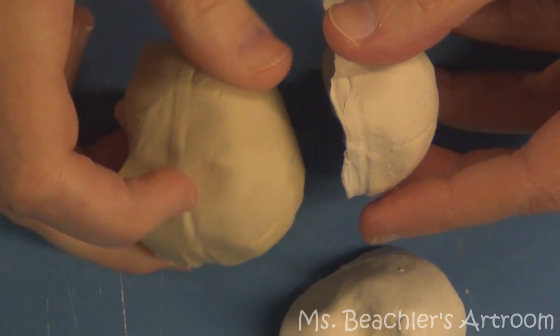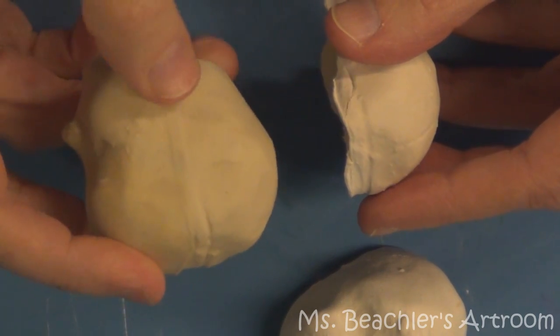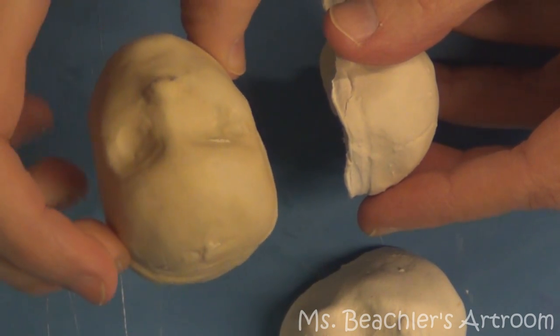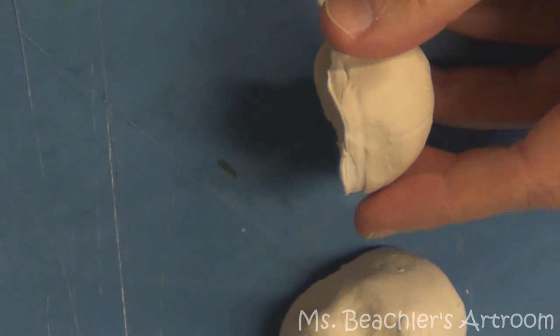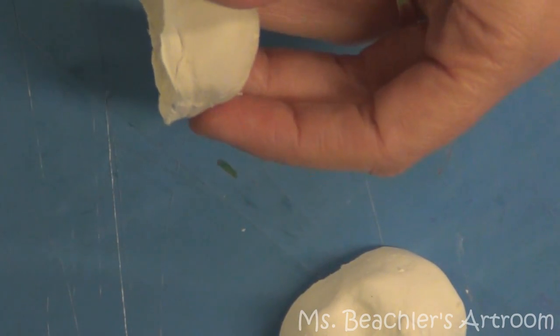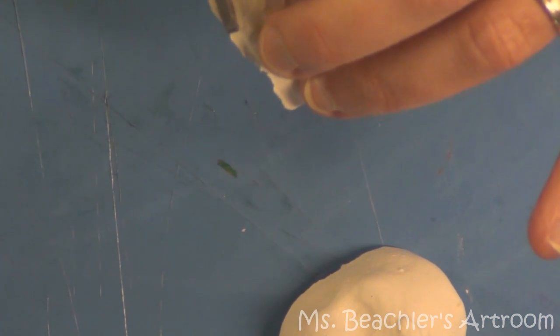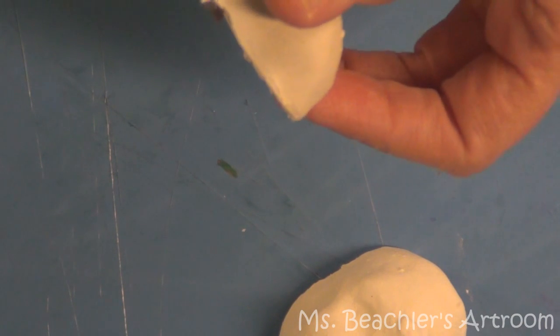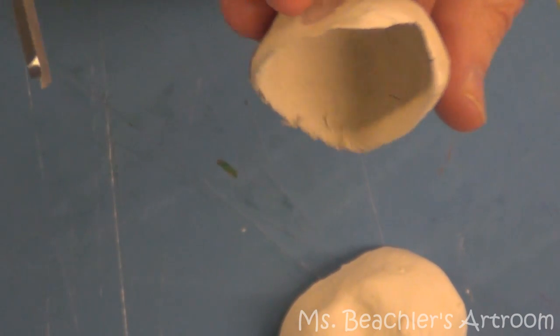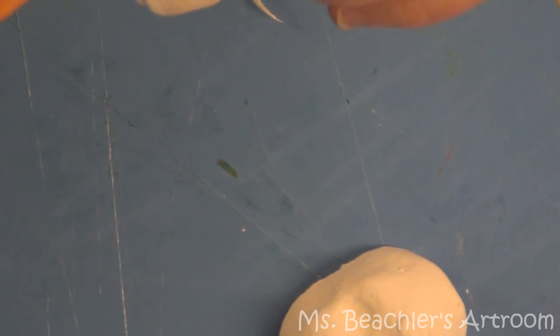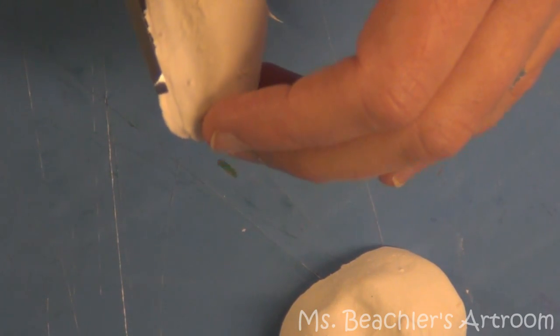Okay, so I drew this line around the edge of my form so that I could trim any of the clay that kind of expanded beyond that. And this actually works a little bit better if the clay is not completely dry.